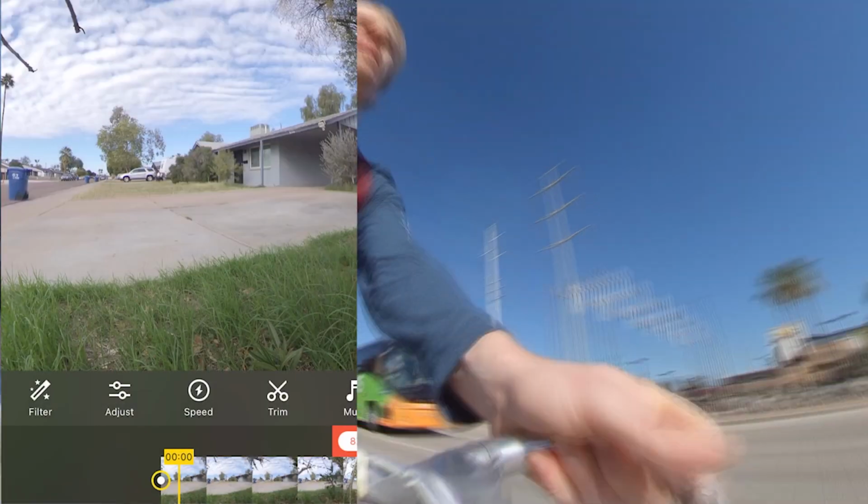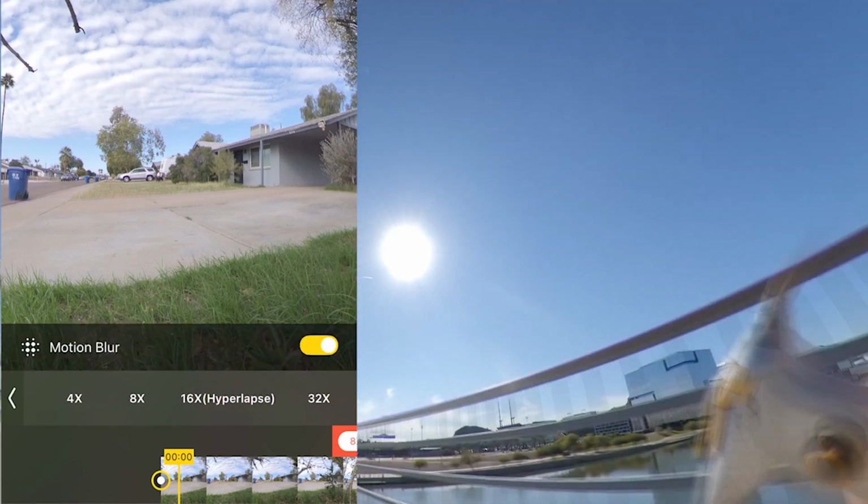You're probably wondering how to create the hyperlapse effect, since there's no mode for it in the app. Take a normal video and then in the editing panel, use time mapping to speed up the video.